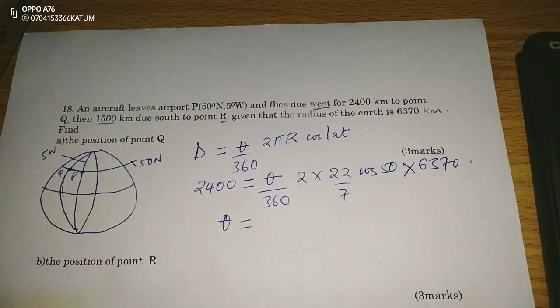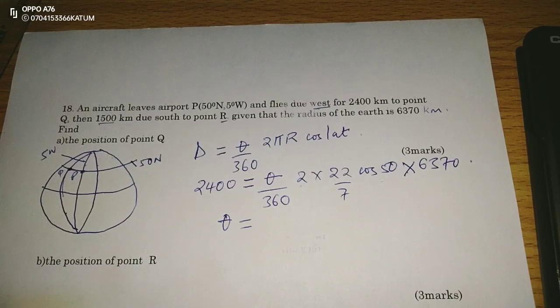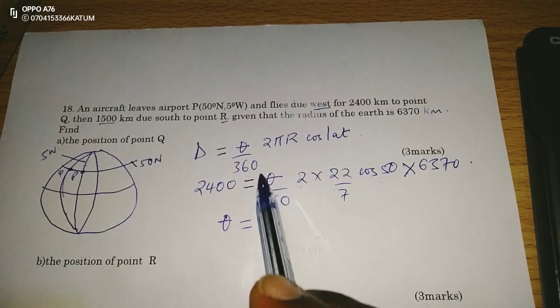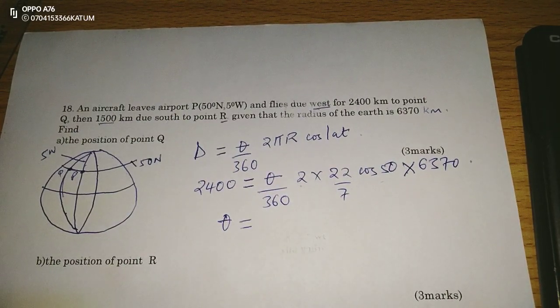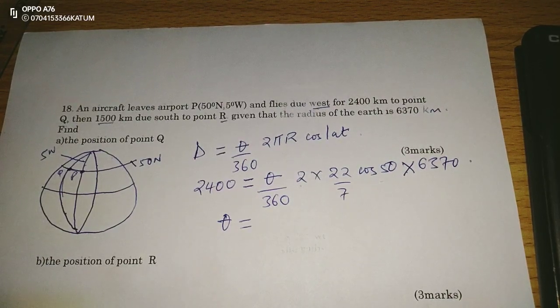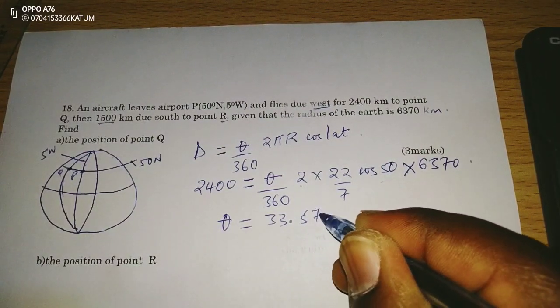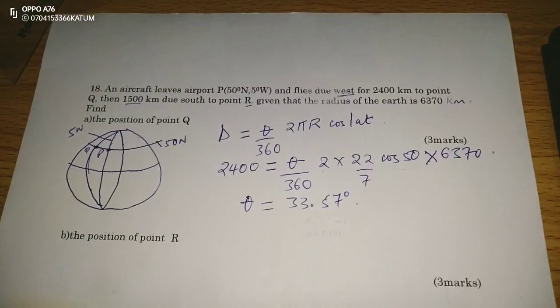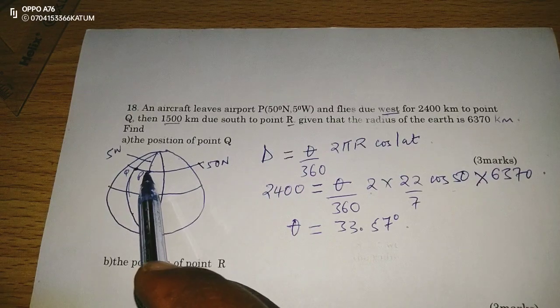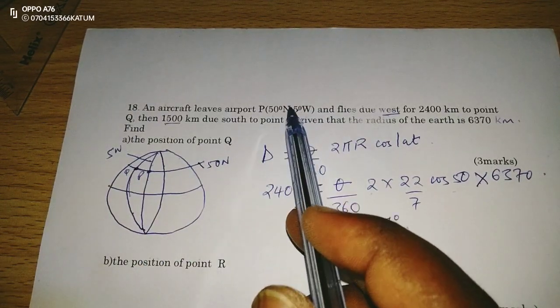So we have 2400 multiplied by 360 and 7, because that is what is in the denominator. Then we divide by 2 times 22 multiplied by 6370 multiplied by the cosine of 50 degrees. This gives us 33.57 degrees.